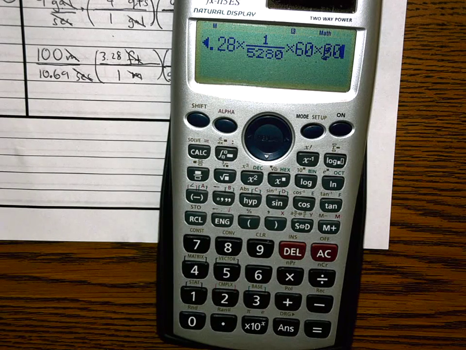Now before I press equals, how many miles an hour does he run? What do you think? How many miles an hour is this kid running? He runs 100 meters, fastest ever kid we've ever had on campus, and he ran a 10.69 100-meter dash. How fast is that in miles per hour? You think he's running as fast as somebody on the freeway? Nah. Think he's running as fast as somebody on a bicycle? Maybe. Is he going faster than somebody on a bicycle?